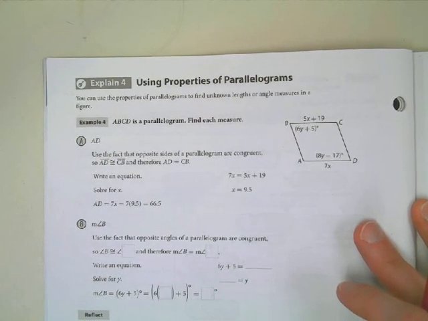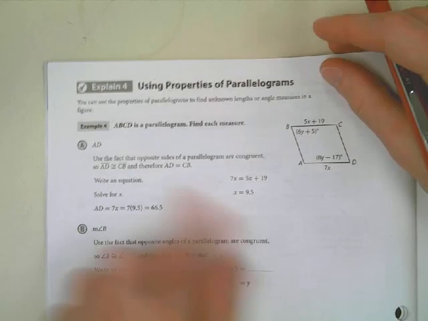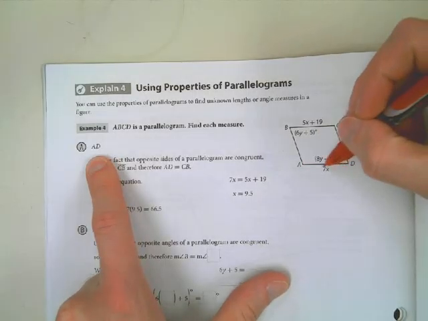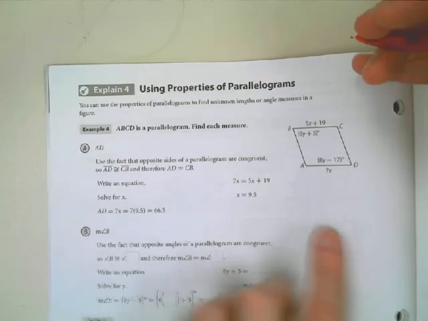John, how might we set up some sort of equation here to find the length of AD? AD is labeled as 7x. So we need to somehow solve for x before we can figure out what AD is. But what can we say, what's the relationship we can set up here?